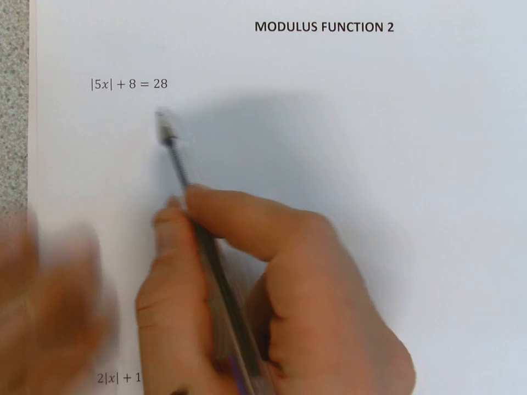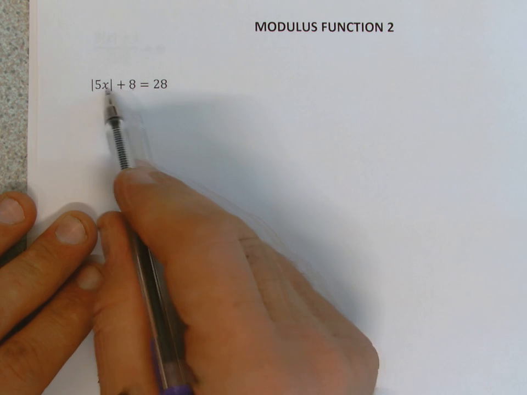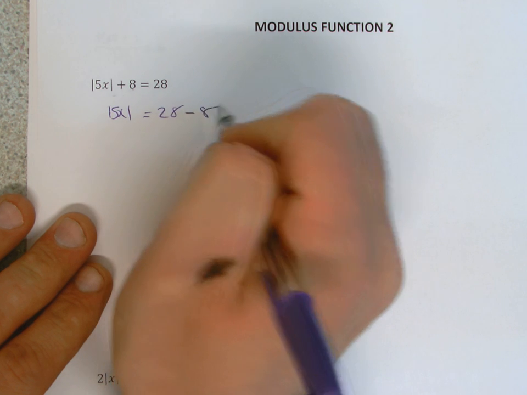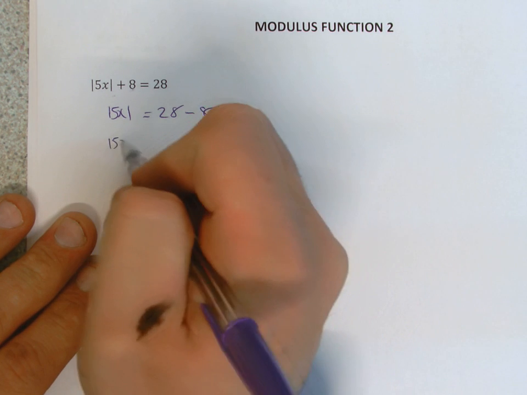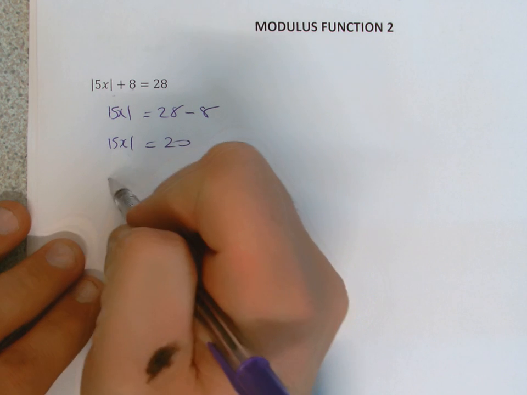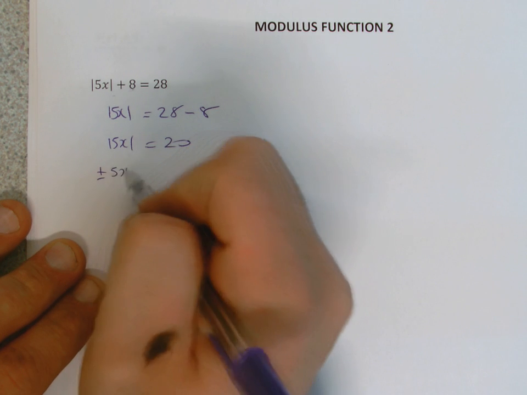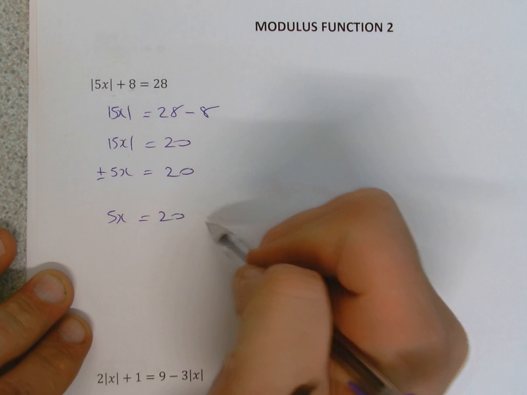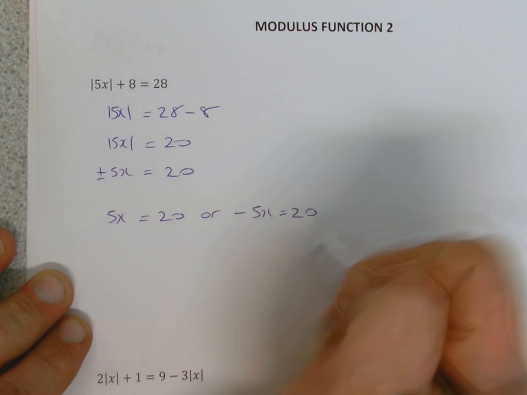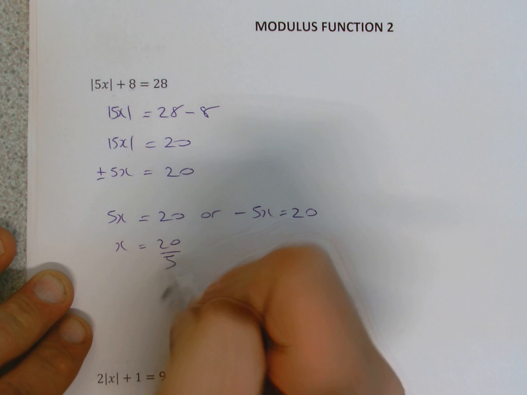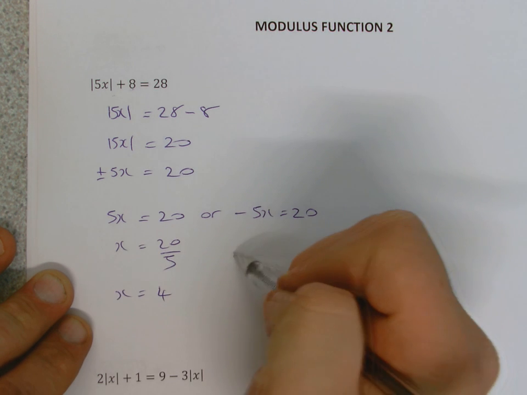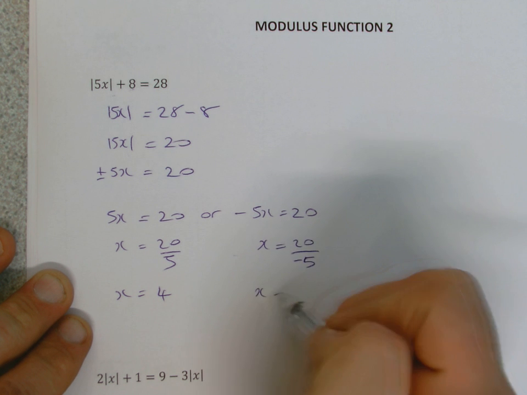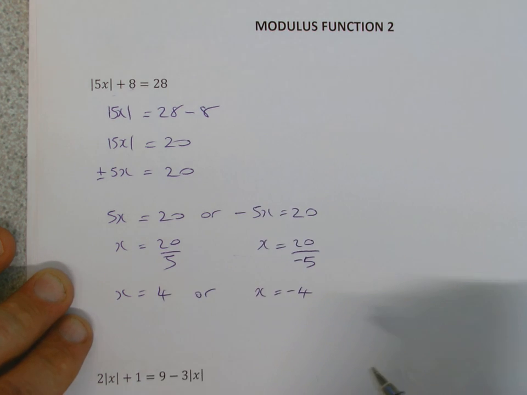Okay, so with this question here, the 8 is not inside the modulus, so we can take that 8 over to the side first. If we take it away, you do the opposite. So you get mod of 5x equals 20, and then replace the mod of 5x with plus or minus 5x, which equals 20. So you've either got 5x equals 20 with the plus option, or negative 5x equals 20. That means x will equal 4 in that case, or x will equal 20 divided by negative 5, so x will equal minus 4. Okay, so you've got the two answers there.